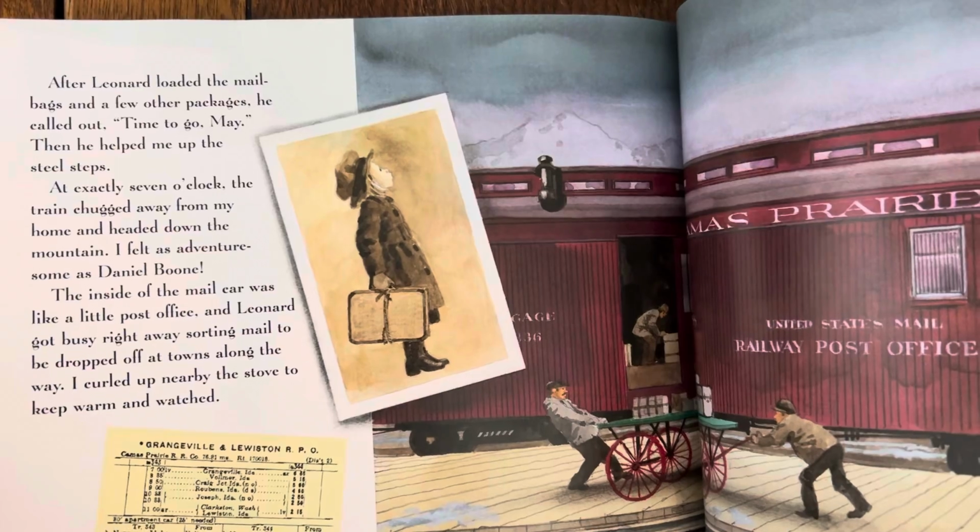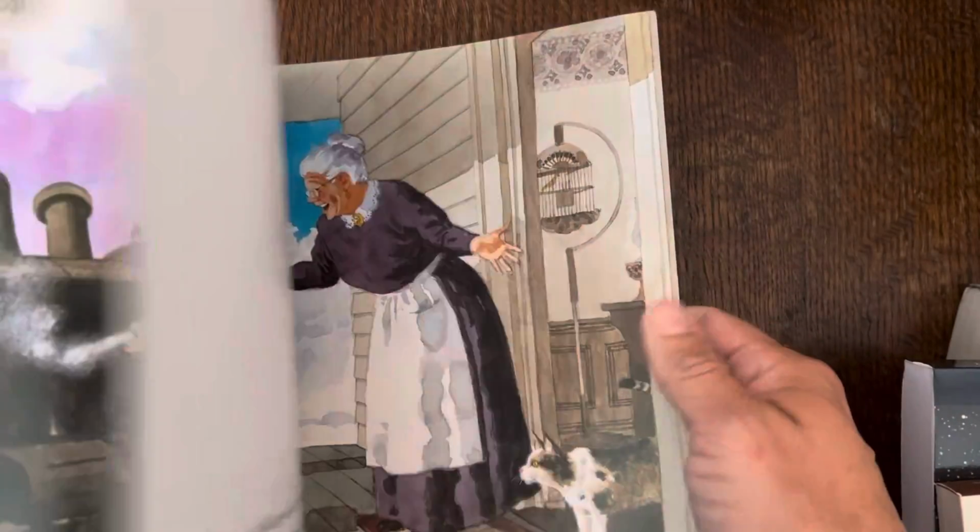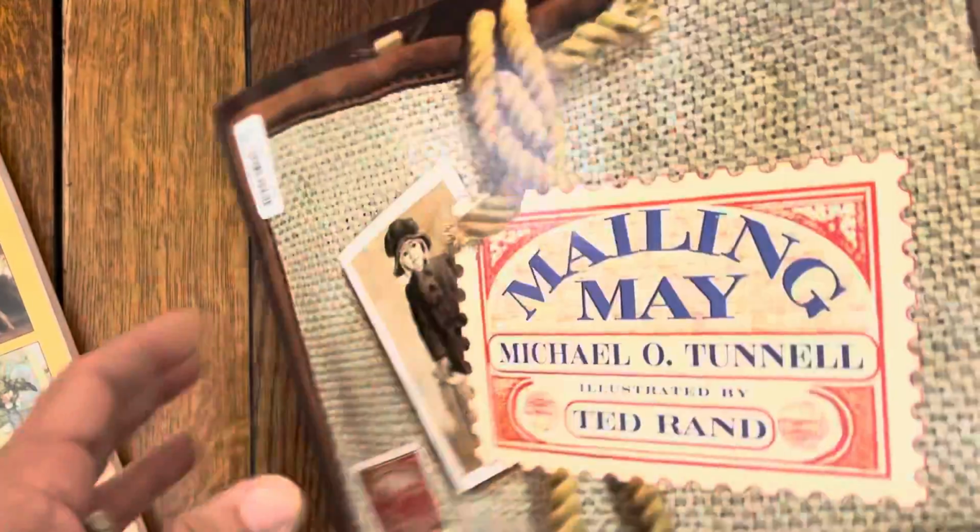Why did I get this book? I don't know why I got this book. I might have just gotten it for the 5 in a Row thing, but I feel like it was assigned somewhere else. So who knows? Mailing May, there it is.